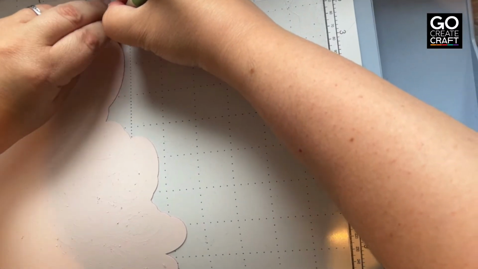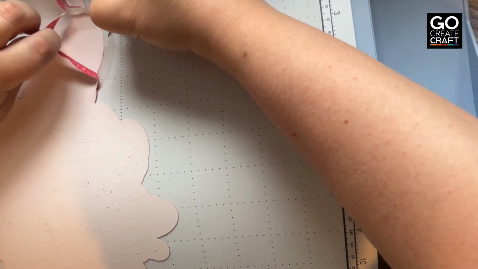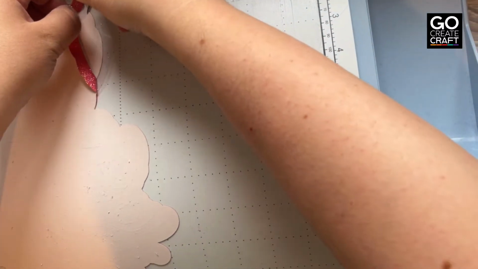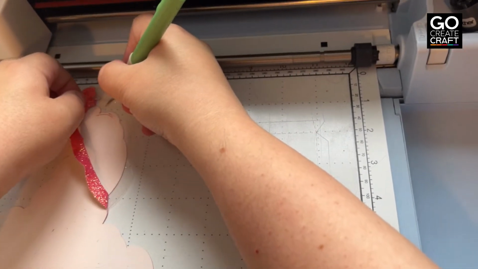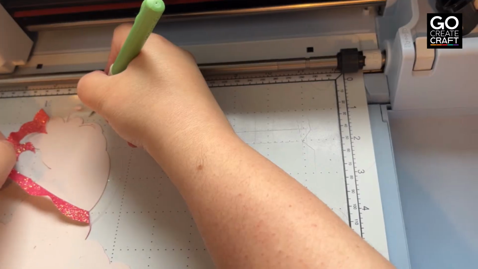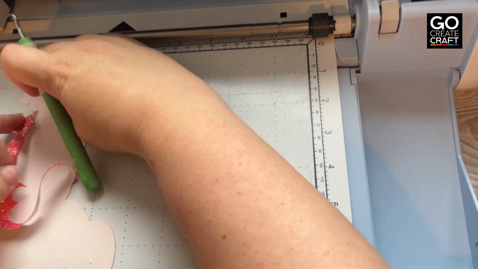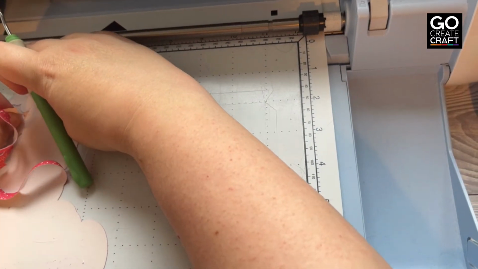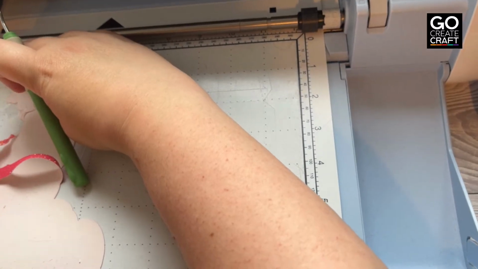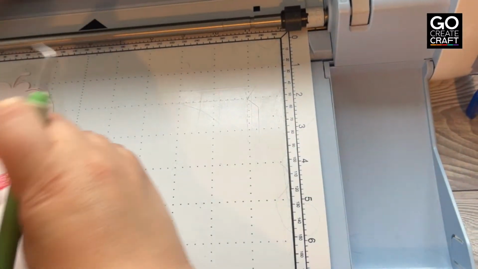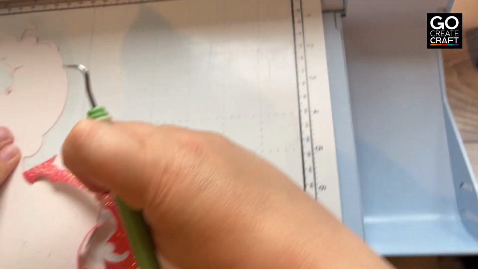So I'm just going to pop that down there, and we can start to check that that's peeling away nice and cleanly, like so. There we go. Hopefully without breaking the cut on the other one, but you never know. So let's take that away, and we can weed that away ready for next time.